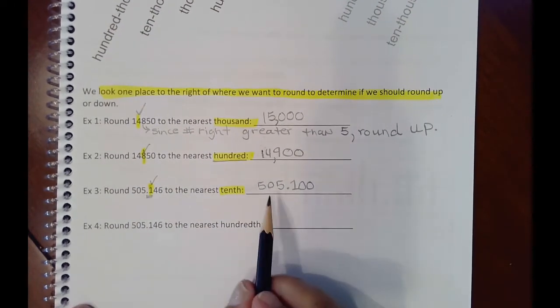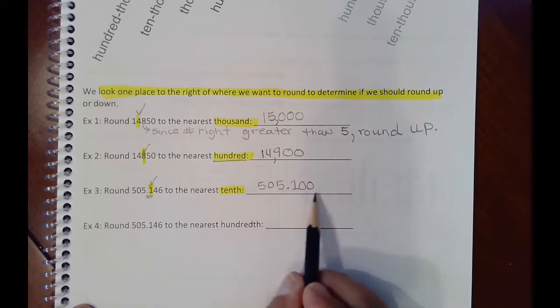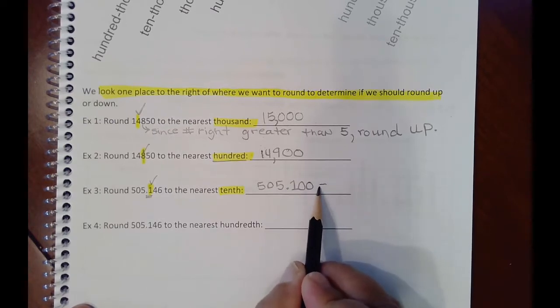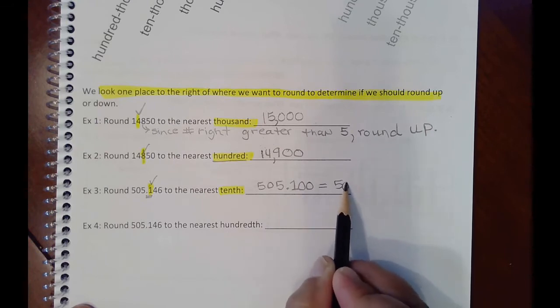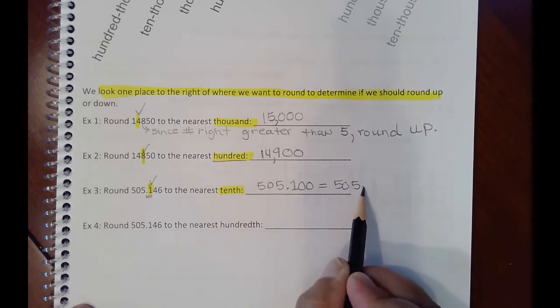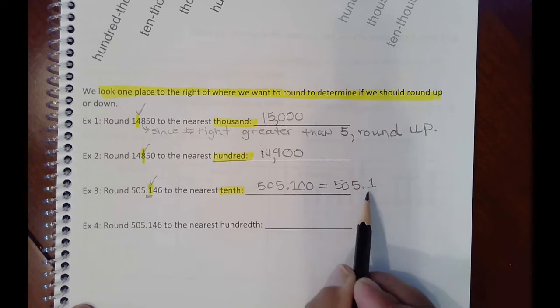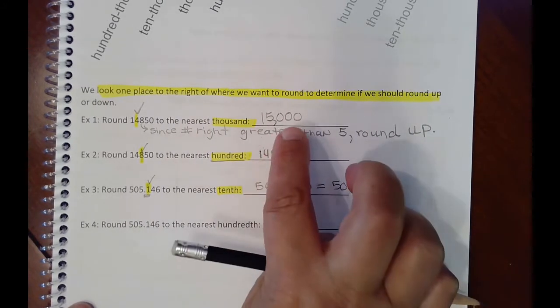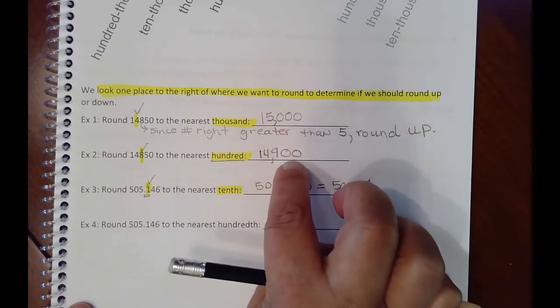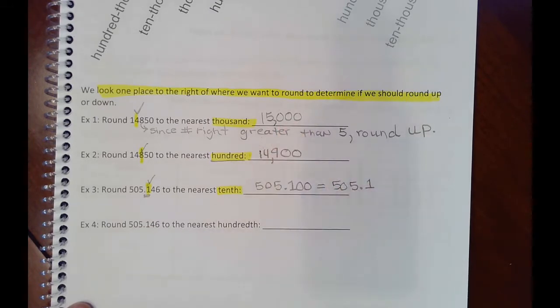Now in this particular case, these zeros that are at the end, you don't have to report them when they're on the right side of a decimal. So 505.1 is the same thing as this. Either one of those are considered the same answer. Whereas you must give the zeros for these type of numbers that are on the left side of a decimal.